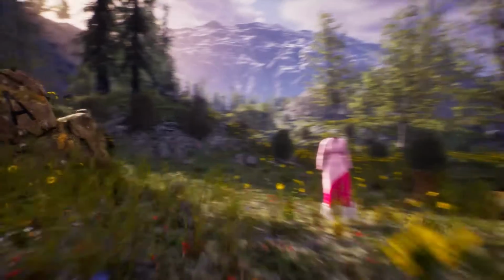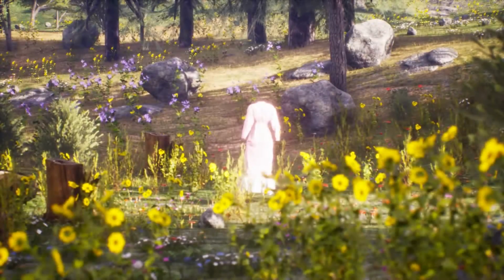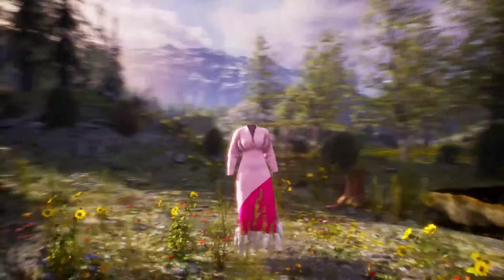Real-time digital fashion. So, Roy, what are we looking at? So what we have here is an Unreal Engine scene. We have a nice garment with some cloth simulation applied and a wonderful environment. At the moment, I'm just playing with some of the functionalities.